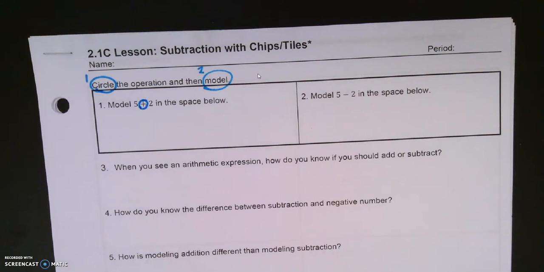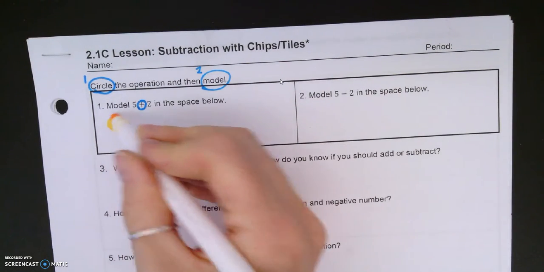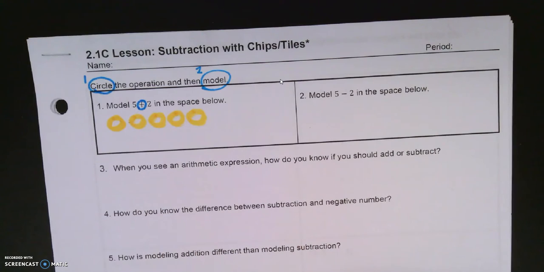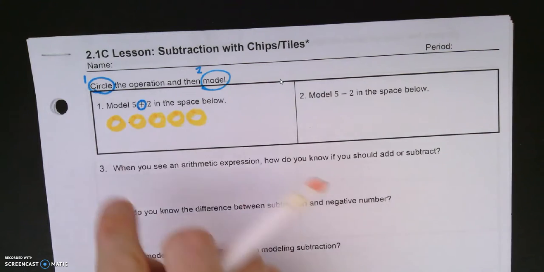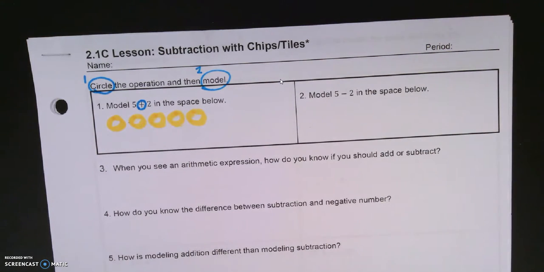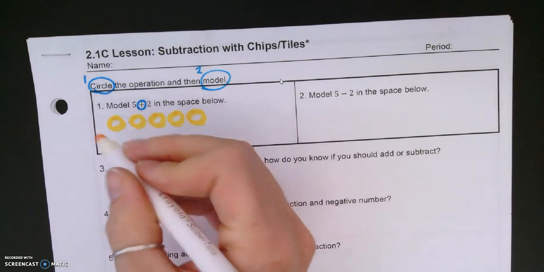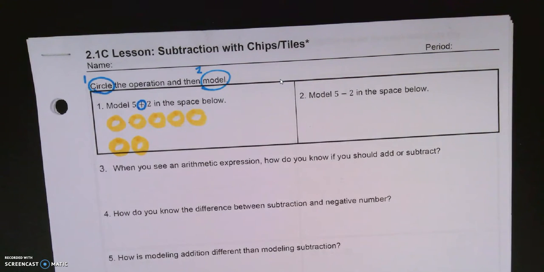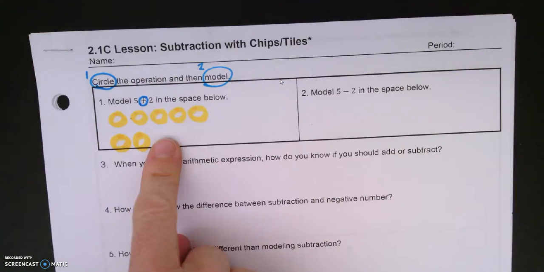So when I'm working on this model, I'm going to start with 5 positive chips. 1, 2, 3, 4, 5. Should they be filled in? No, they shouldn't, because positive means not filled in. And then I'm going to add 2 more positive chips. I'm always going to add what I'm adding on the next row. Good. 5 positives add 2 positives.